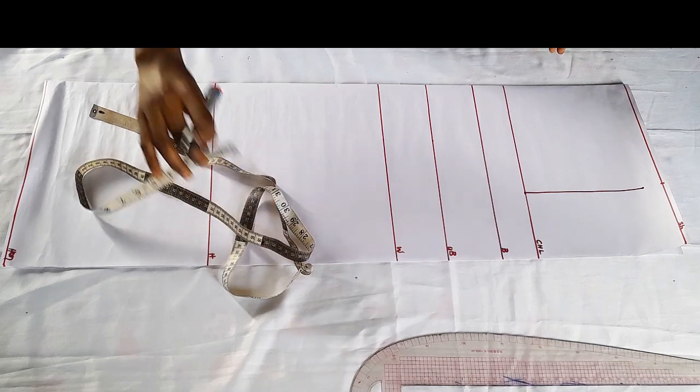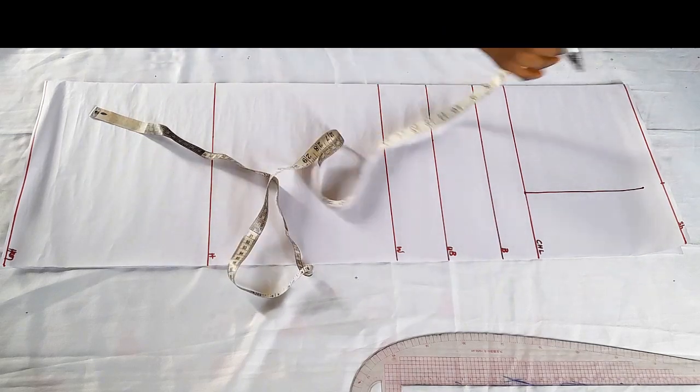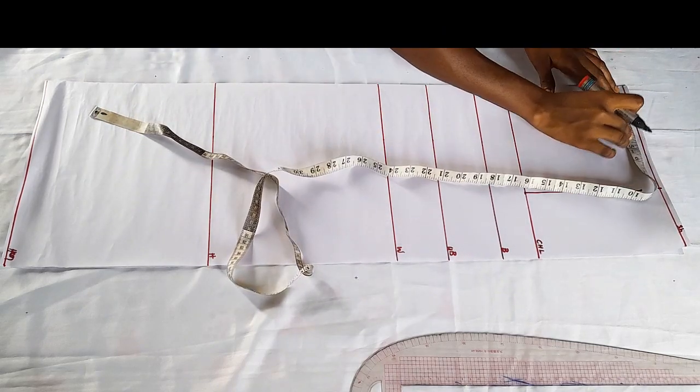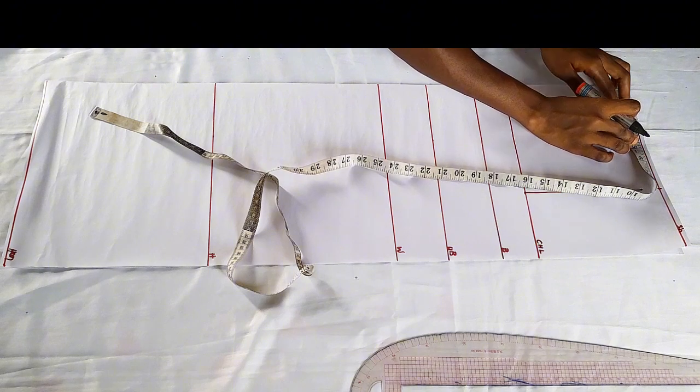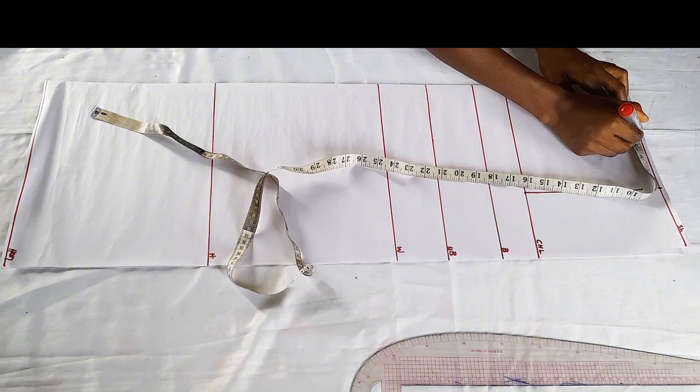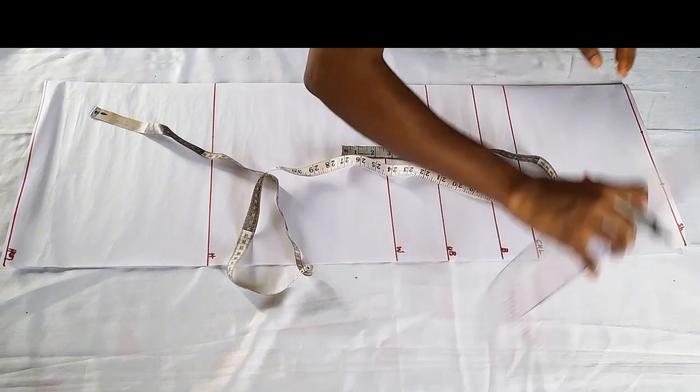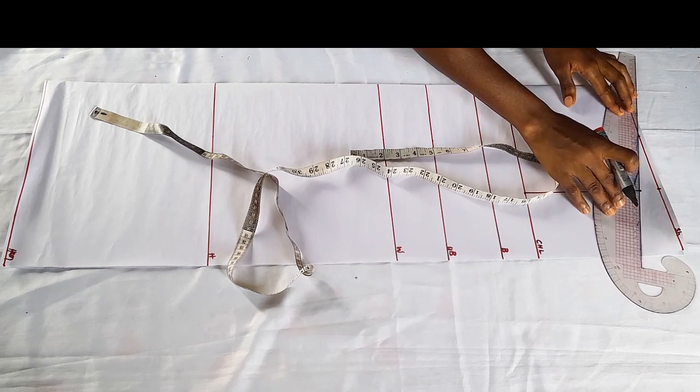Then the next thing to do is to take my neckline width. For my front pattern, my neckline width, I'll be making use of 4 inches. So I'll mark my point, then connect it to my shoulder slope.